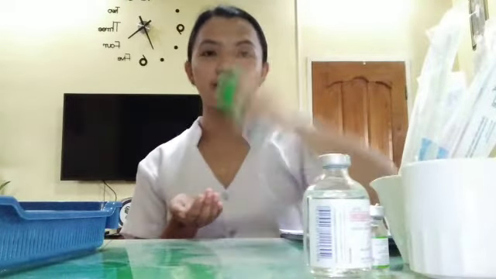So the next thing that we will do is sanitize our hands. I will be using alcohol. It is important to perform hand hygiene to prevent the transmission of microorganisms. So next thing to do is we will assemble the equipment that we will be using.